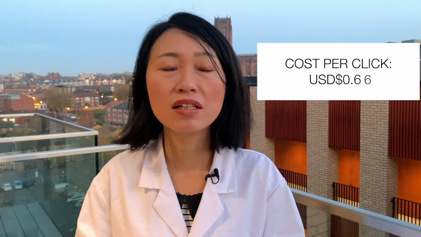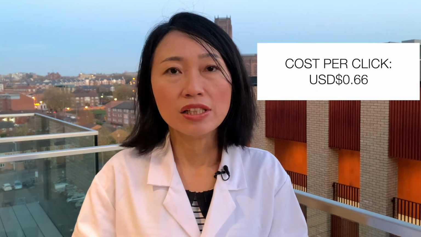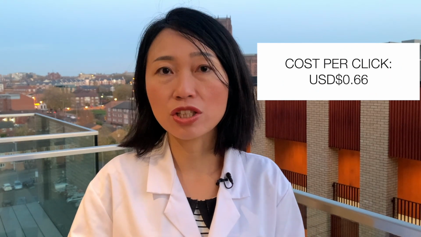Some of you might ask me, how much does a Google Shopping ad campaign cost? The cost per click for a Google Shopping ad campaign is on average about USD 0.66, so about 66 cents. So it's definitely much lower than a Google search ad campaign, given that you don't have much control over which search terms your ad shows up for. But if you are someone new, then this could be a good starting point.